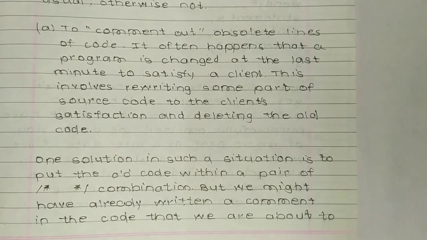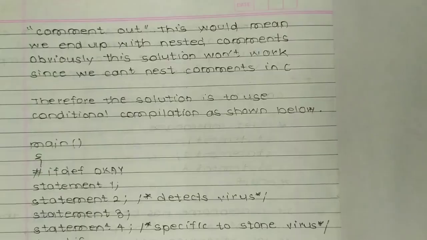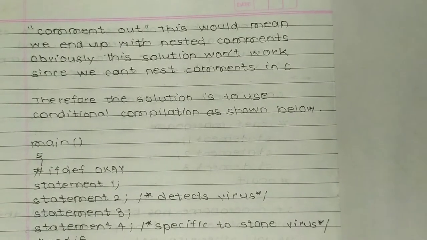But we might have already written a comment in the code that we are about to comment out. This would mean we end up with a nested comment. Obviously this solution won't work since we can't nest comments in C. Therefore the solution is to use conditional compilation as shown below.